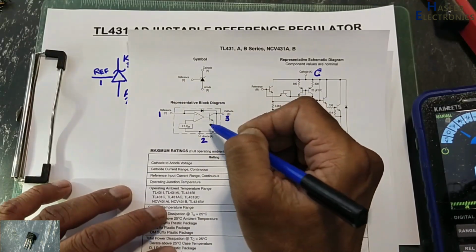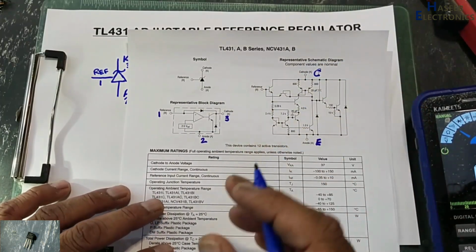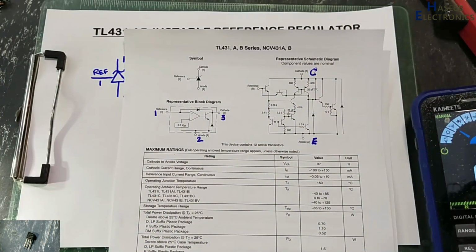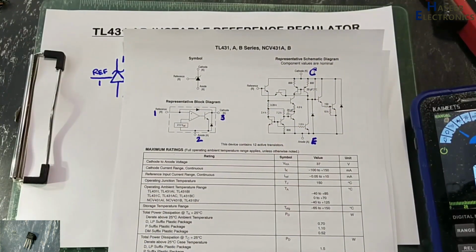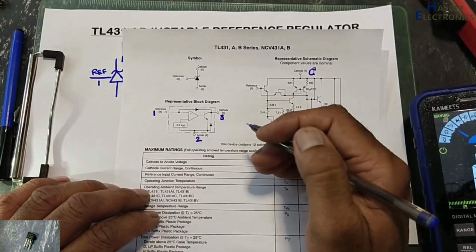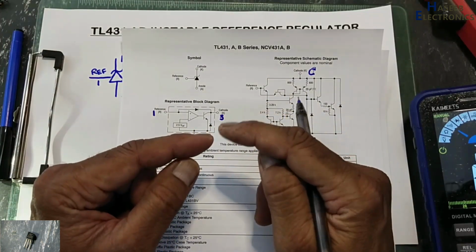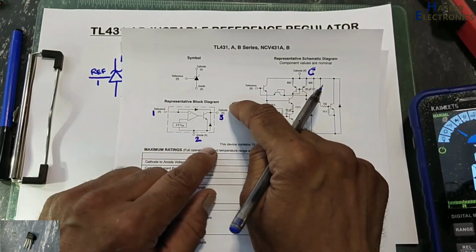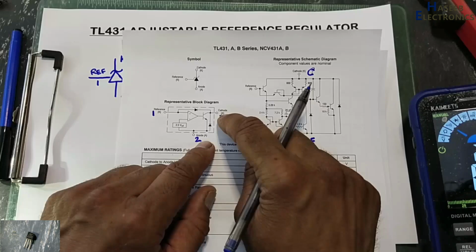When we say there is a transistor, that means we have some limitation of voltage. Collector to emitter voltage, VCEO, because when the transistor is off, all the voltage will drop across this transistor.